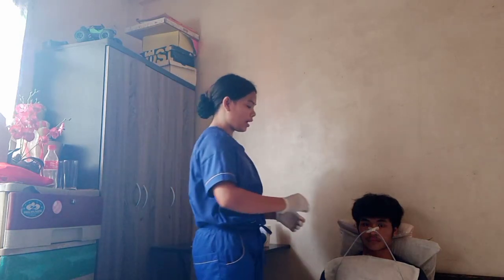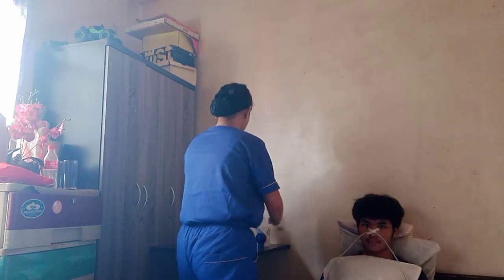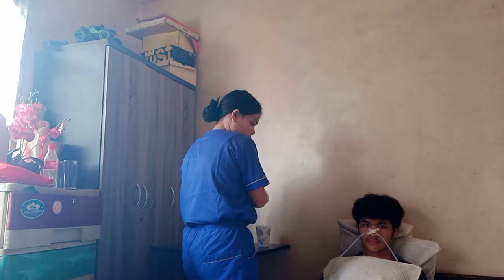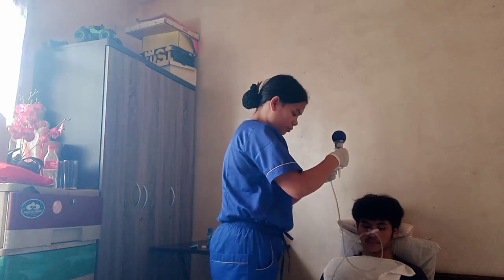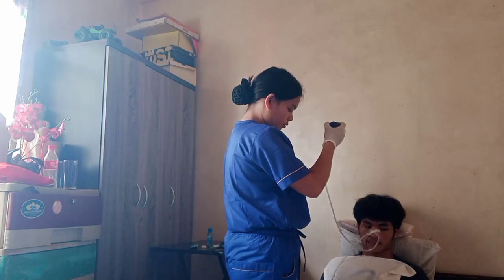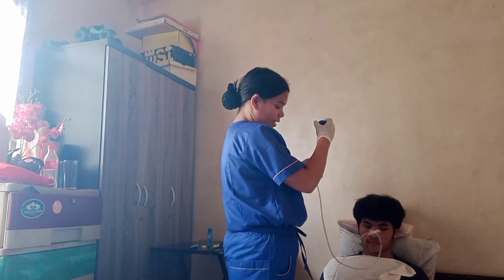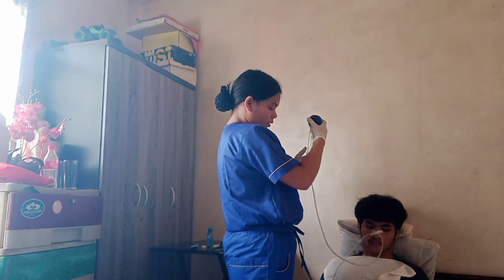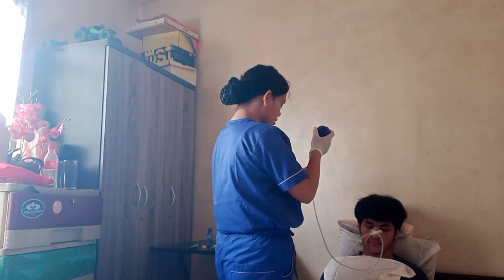Then, after that, we will now proceed to the NGT removal. So, place a towel across the client's chest to protect from secretions. Then, flush the tube with 5 to 10 ml of NS.